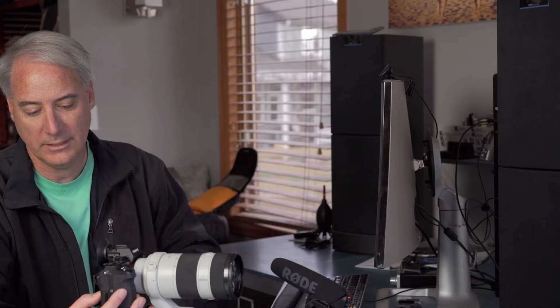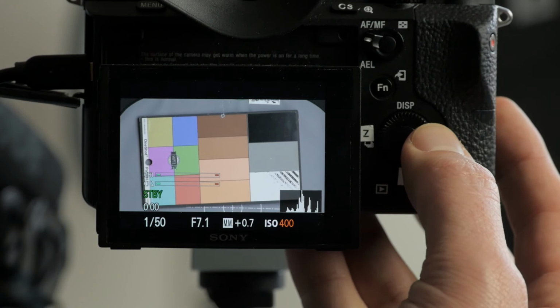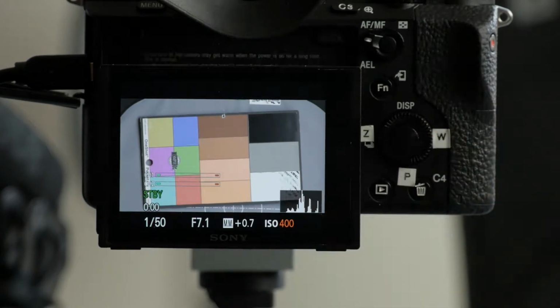But what I typically do in terms of using the zebras is once I see those starting to appear, then I know I'm getting close. I check to see what's in the frame that's important, make sure like somebody's face doesn't have that on them, and I pretty much go from there.